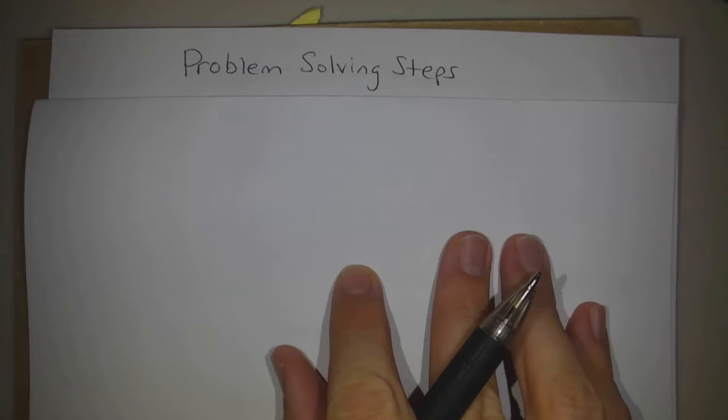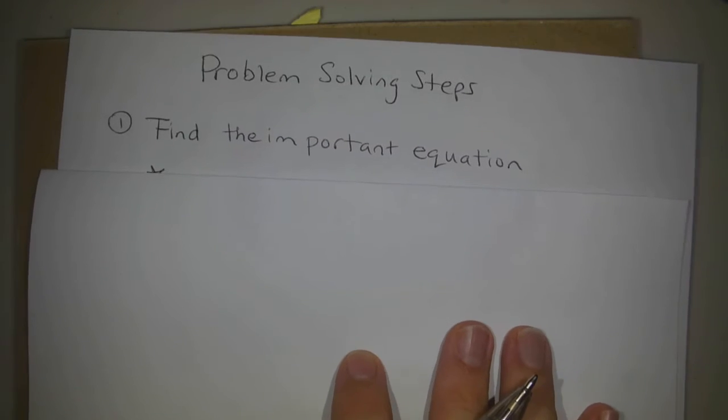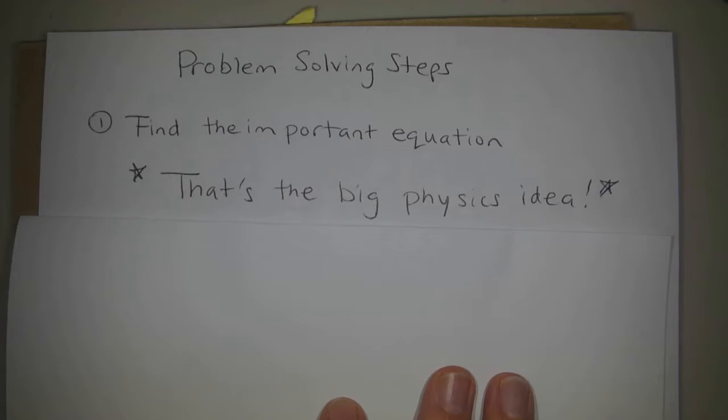So it probably makes sense to you that we start off by finding the important equation. Without knowing which equation you're going to use, you will be completely lost. Also, it's the most important thing for you to show me that you understand, because the important equation is a big physics idea written in a simple way.